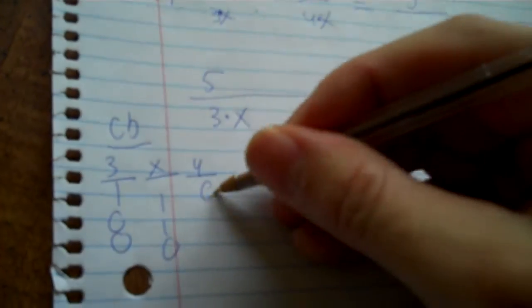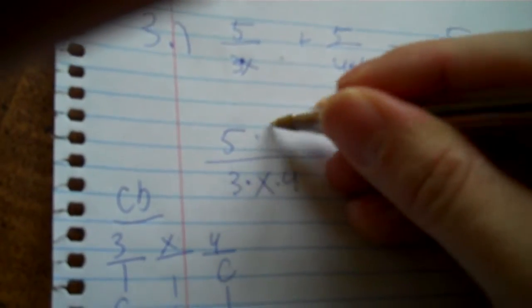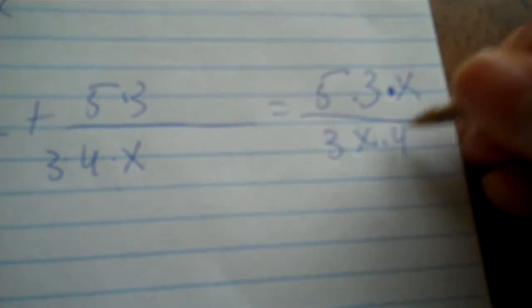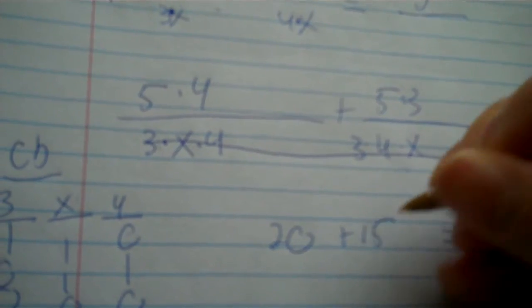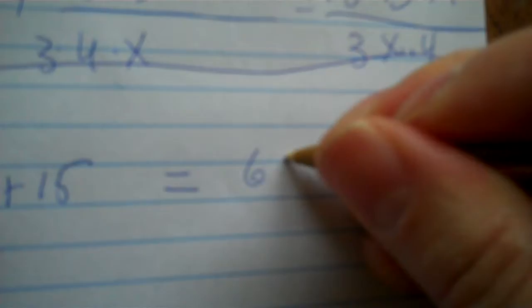And on top. Okay, 4, 0, 1, 0. So times 4, times 4, times 4, times 4. Now the bottom can be disregarded. Okay, so 5 times 4 is 20. 5 times 3 is 15. And over here, 4 times 5 is 20, times 3 is 60. It'd be 60x though. Okay? So that's going to be 60x, and then I can add those two. Those are both constant terms, so 35.